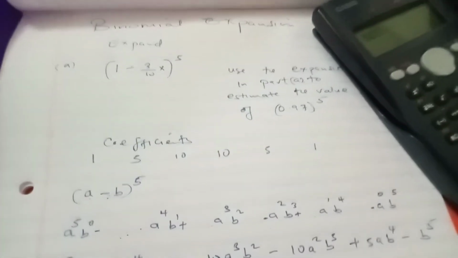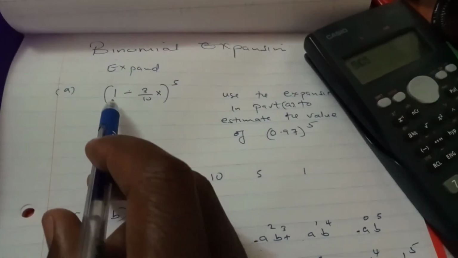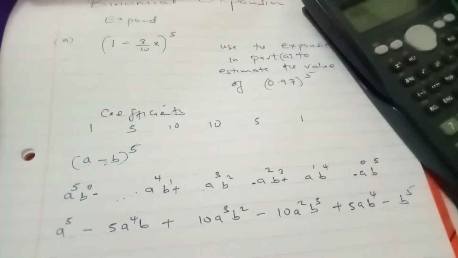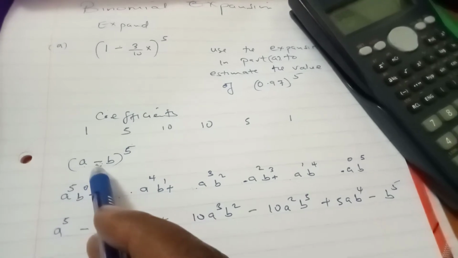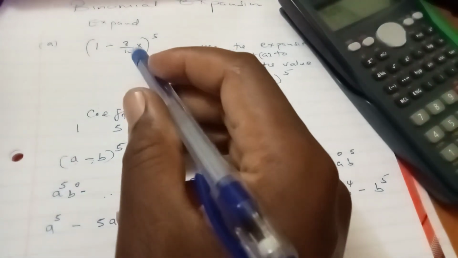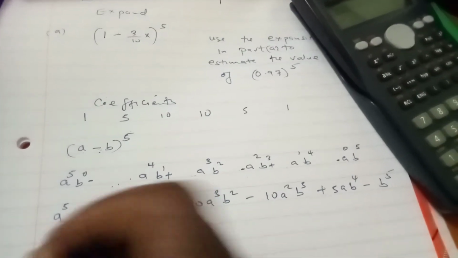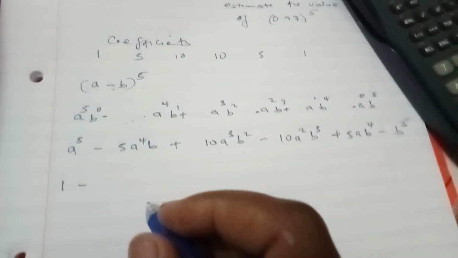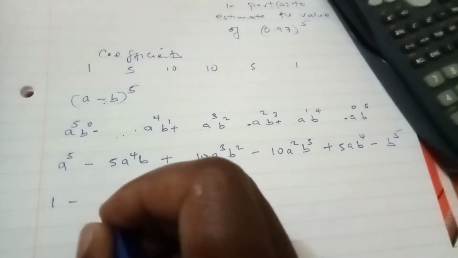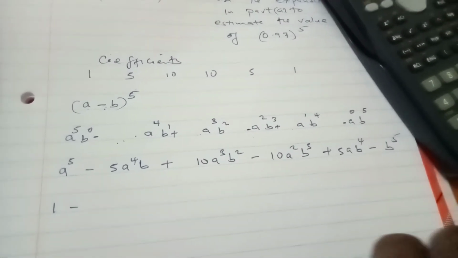Now, what is our a and what is our b? Going back to what we were given earlier, 1 corresponds to our a here, and b corresponds to 3 over 10x. So we can substitute that very quickly. 1 to the power of any number is just 1, so I will not raise it to any power because the answer is the same.